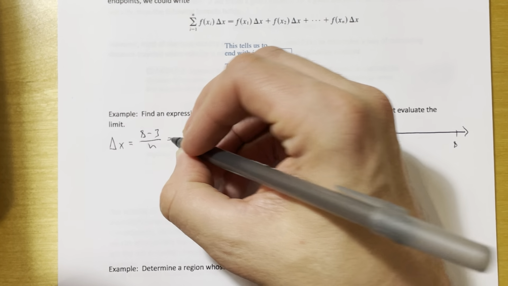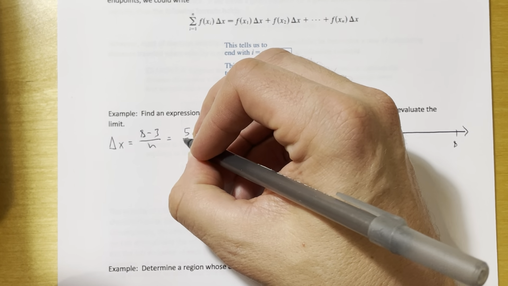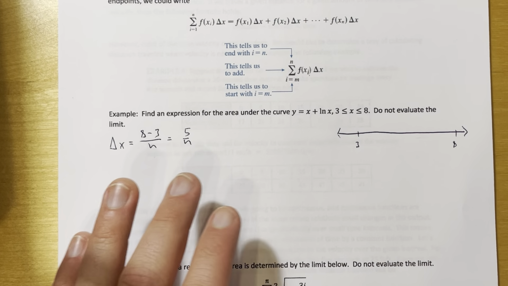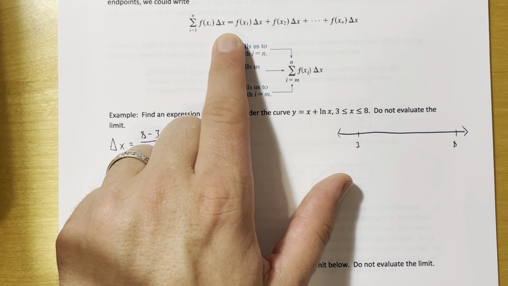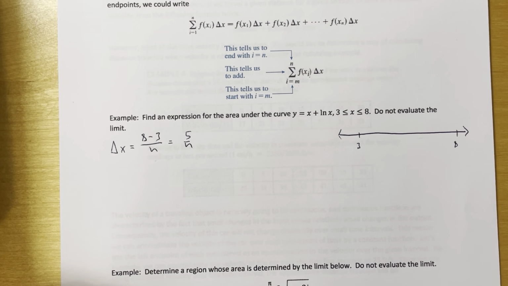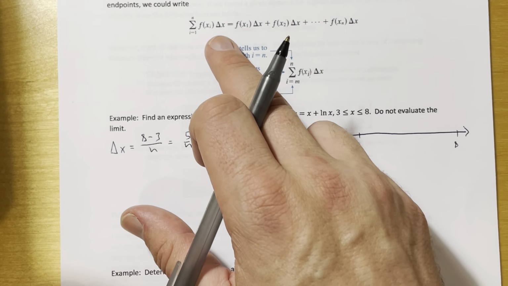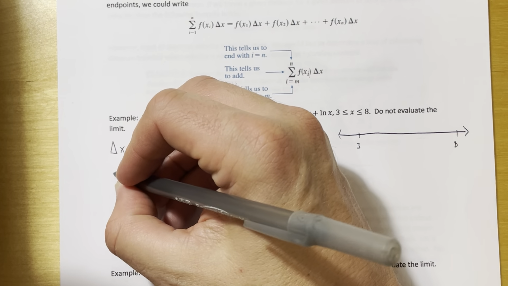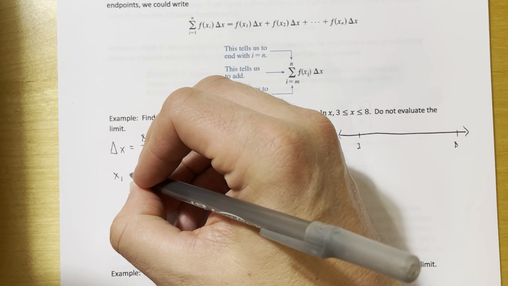over n, or 5 over n. That's what that comes out to. Okay, now that's going to be the delta x that appears in the summation up here. What does f of xi look like? Well, let's first figure out what x1 looks like.